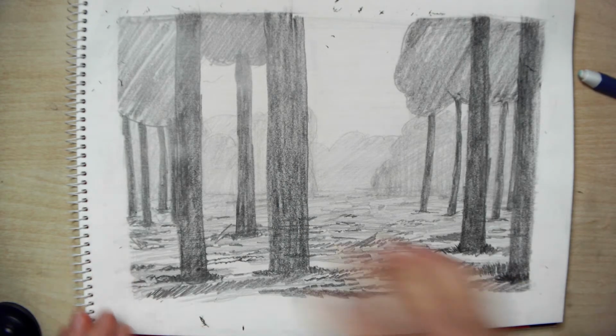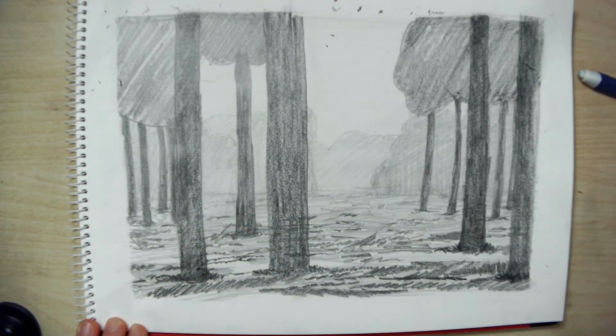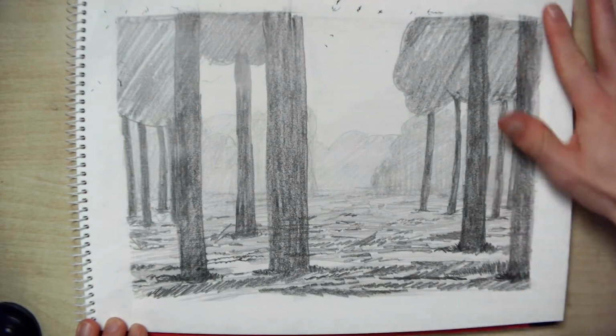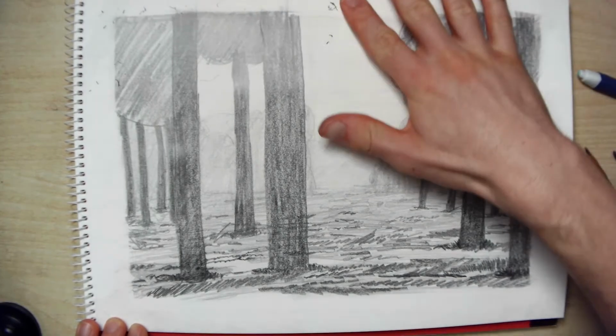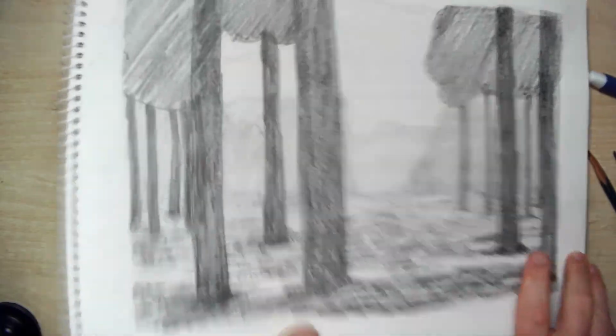But since I already had erased that one edge, I continued to do so with the others. But for another drawing, maybe I'll keep that in mind and just leave those energetic lines in. Could be a cool characteristic to a sketch.